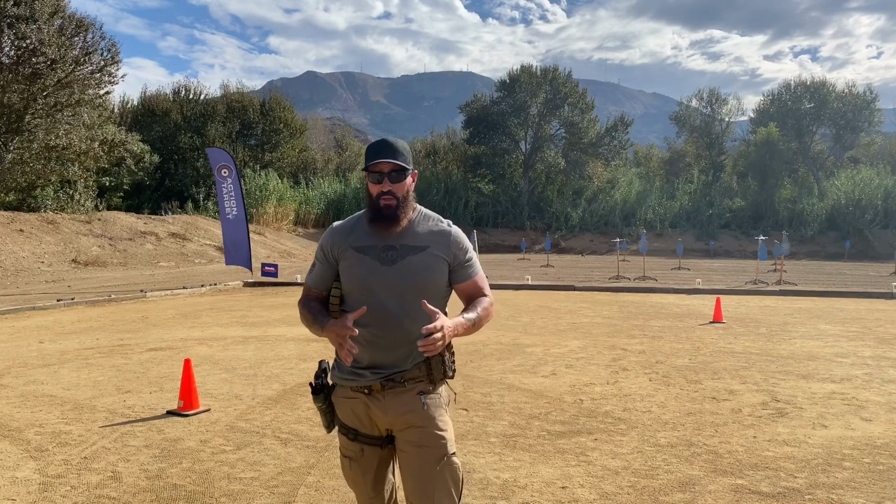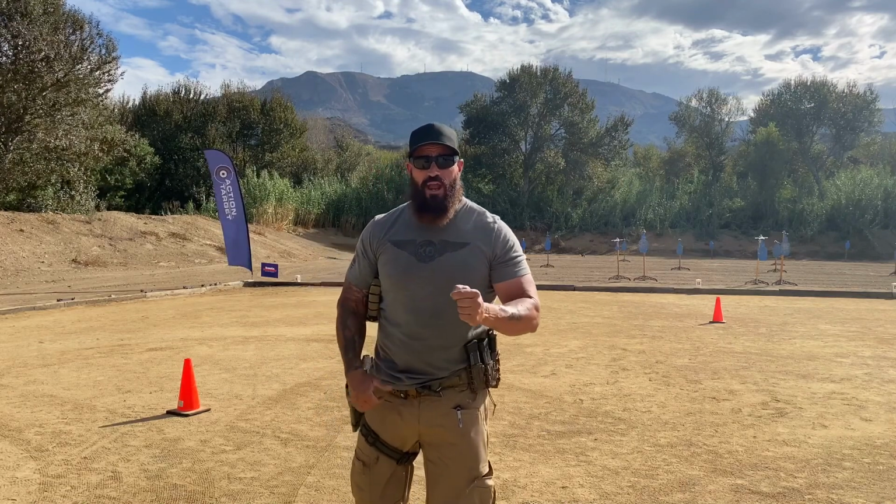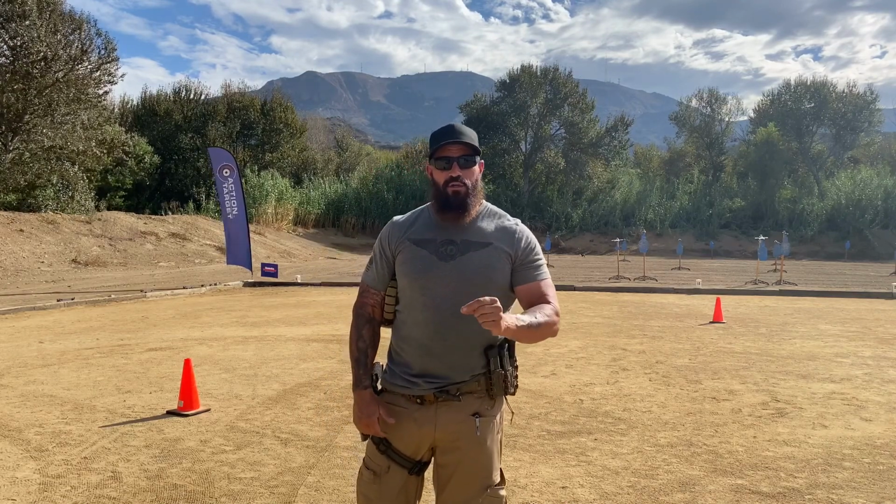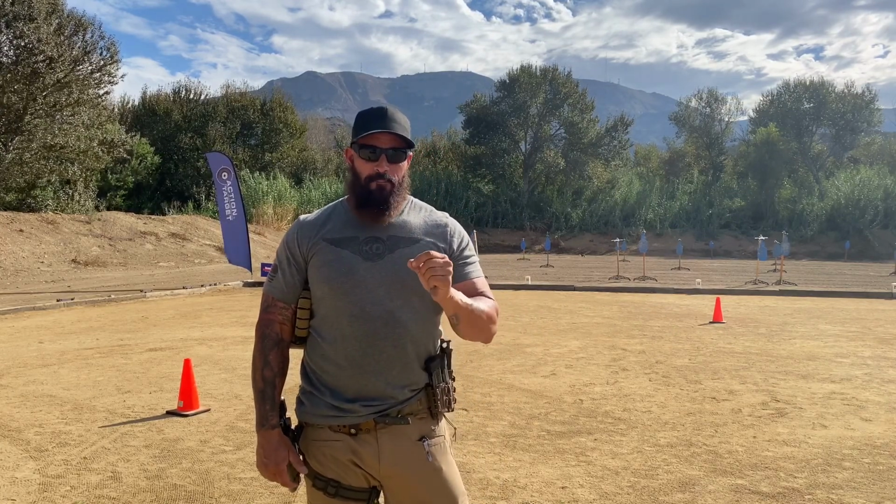There's a time and place to run the gun and expand that hit zone, and there's a time and place to focus on your accuracy. If you're a new shooter, focus on your accuracy first. Get your hits and put your hits exactly where you want them. That is the building block of everything else that you're going to do.